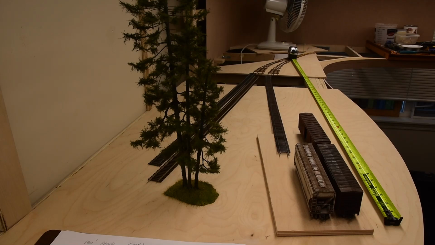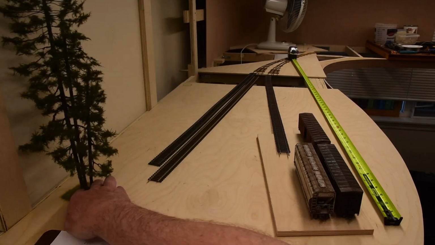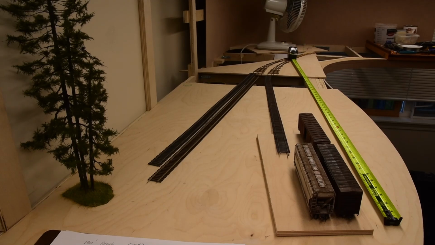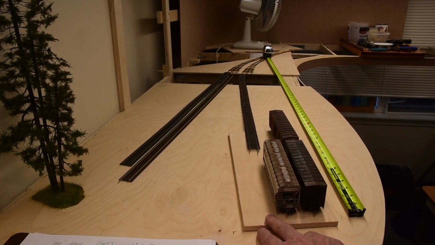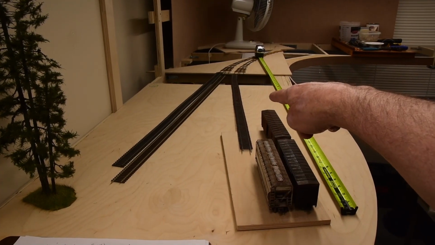Okay, so that gives you an idea of where I'm going with this, right? But you can see that as I walk into the room, this is going to be the ramp, and then there's the approach.